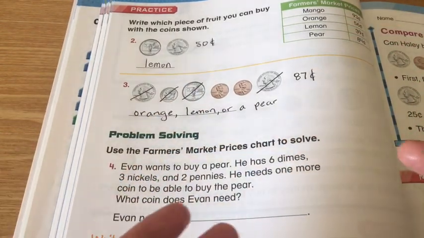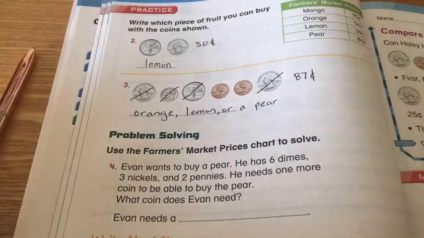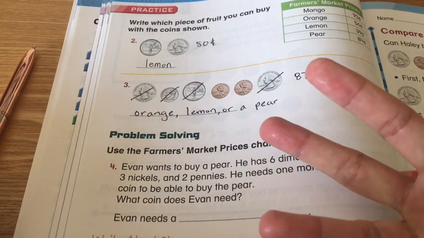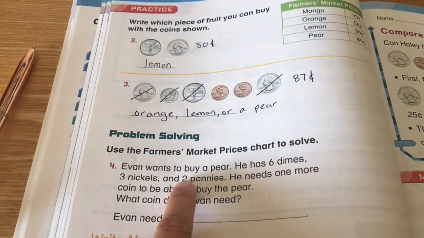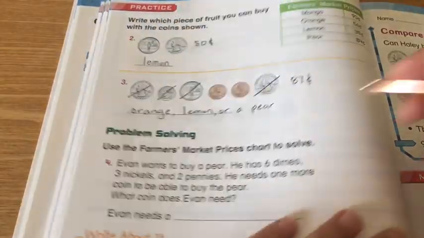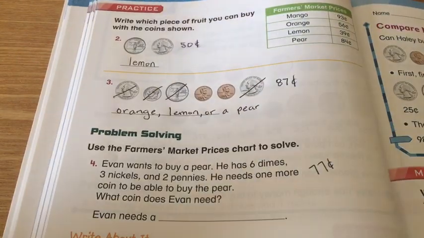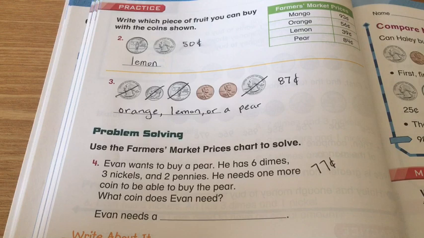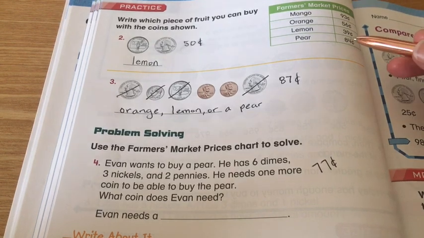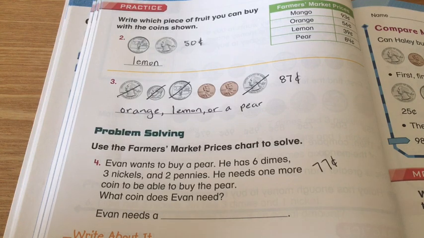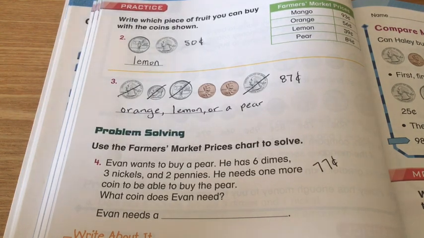All right, then 3 nickels. So let's see, 60, 65, 70, 75, and then I have 76, 77. So Evan has 77 cents. He wants to buy a pear. A pear is 84 cents. So how much more money does he need? And what coin could he possibly get so that he could afford it?